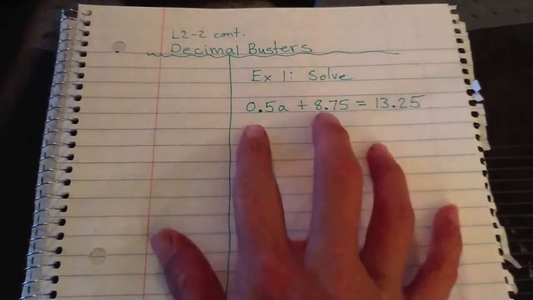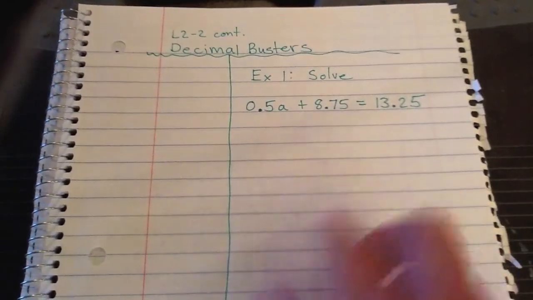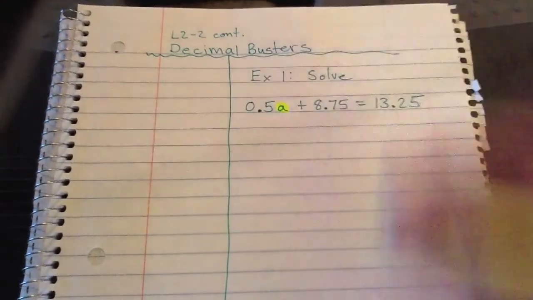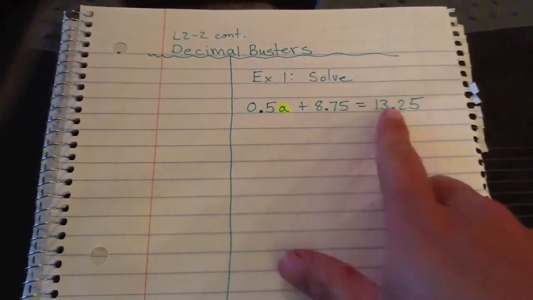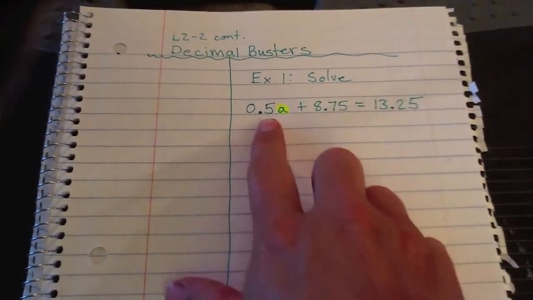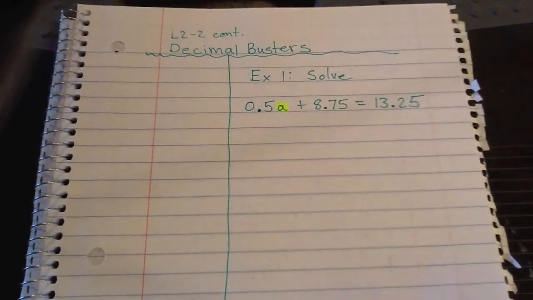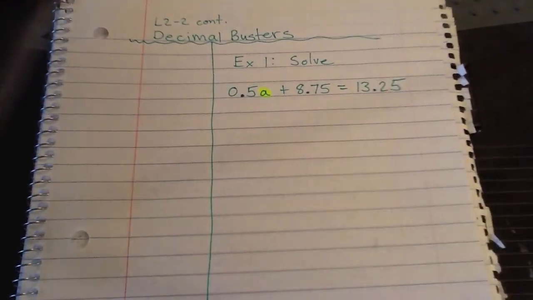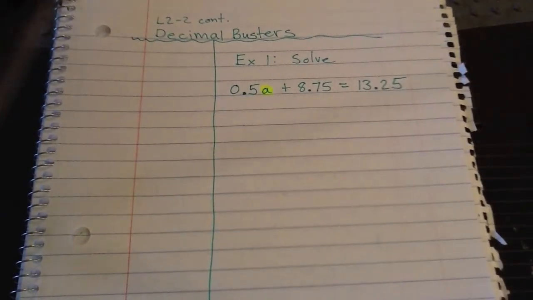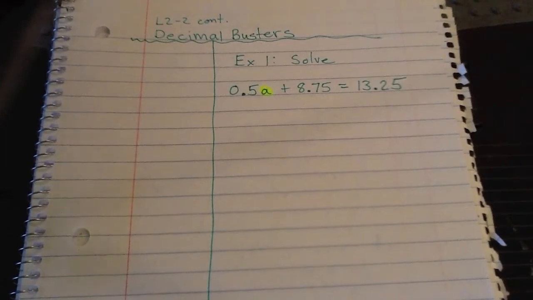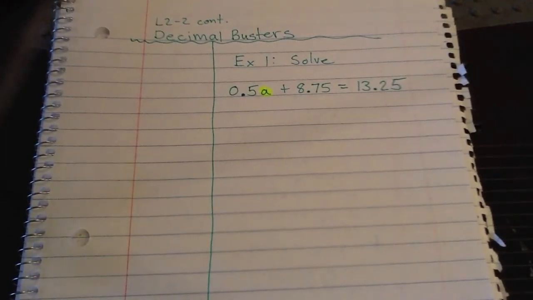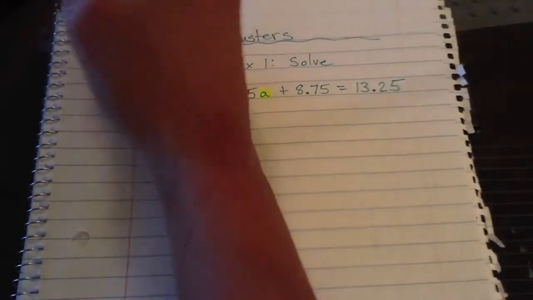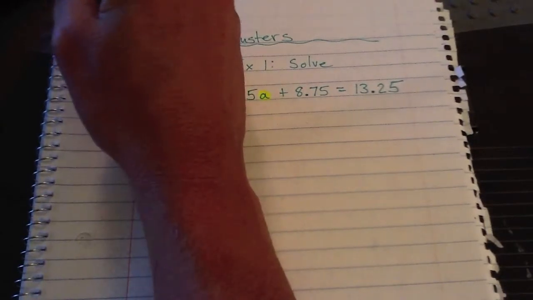So typically, if we were solving this equation, you would draw your line. Here's your variable. You're trying to isolate that a, so first you would subtract 8.75, then you would divide by 0.5. And I know sometimes some of you end up making calculation errors there, even if you already know how to actually solve that. So there's a little shortcut you can use when you have these fractions, or these decimals, if you want.